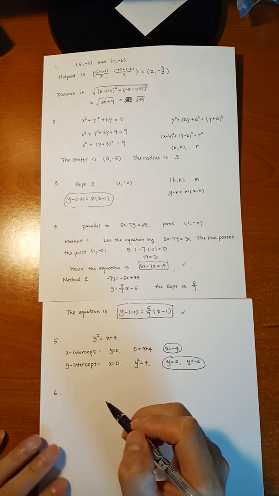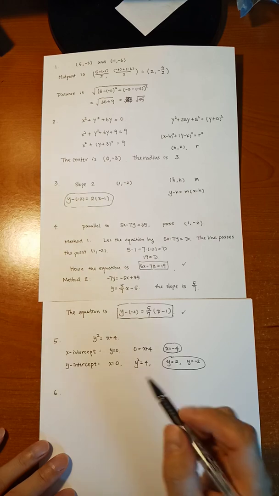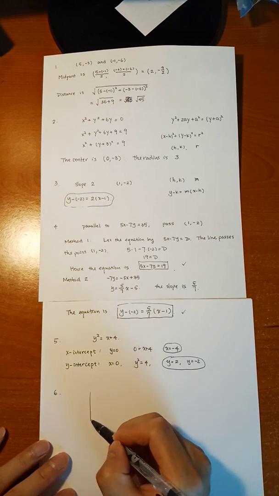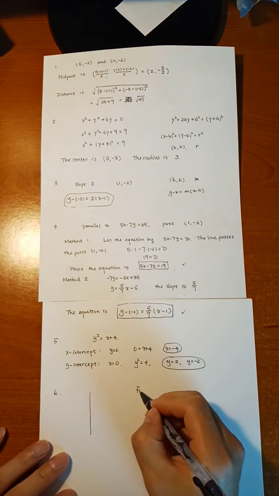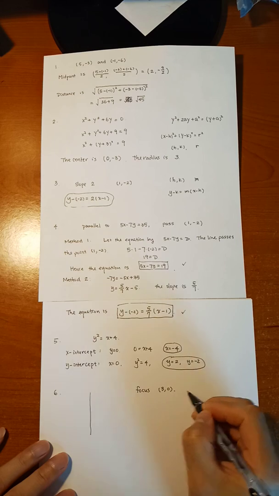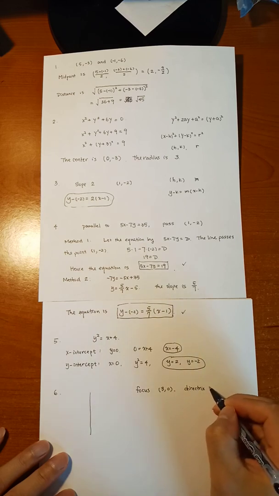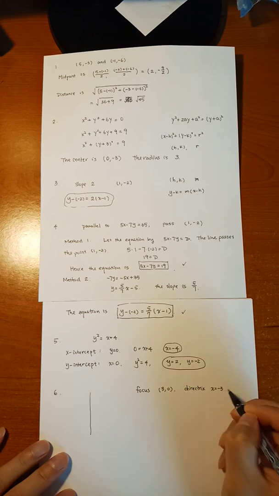6. Find the equation of the parabola with the focus 3, 0, directrix x equal to negative 3. Okay, so first, focus 3, 0, directrix x equal to negative 3.